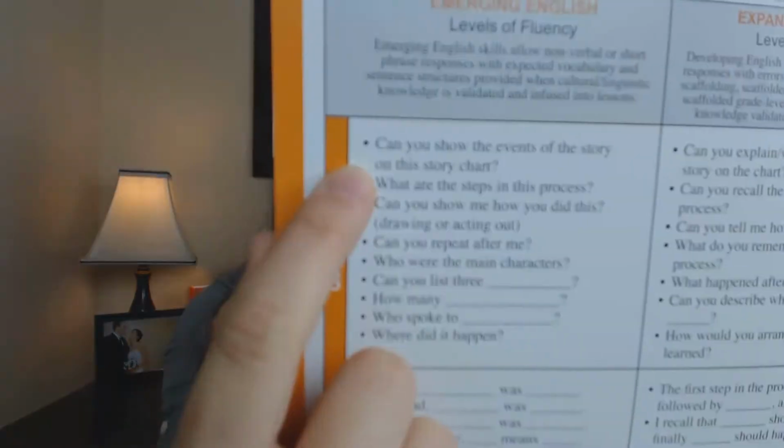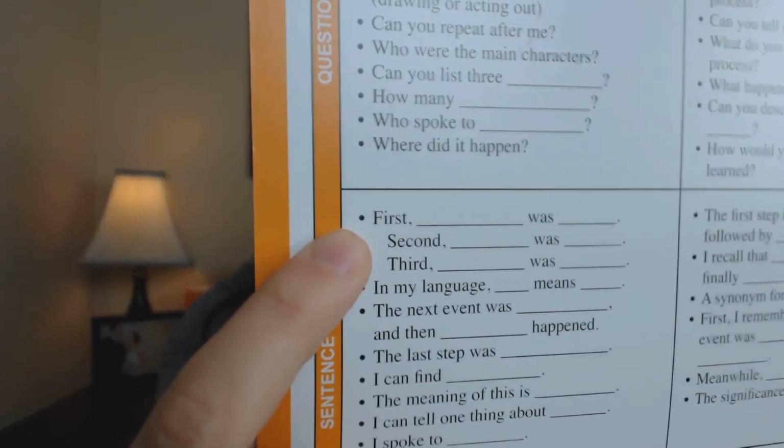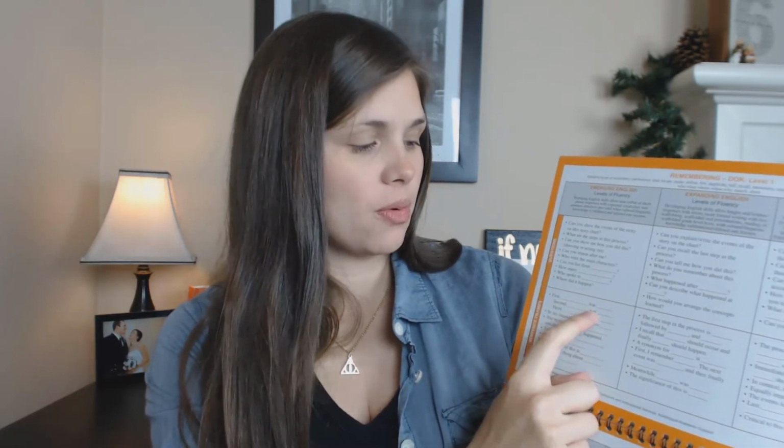This top one here says, can you show the events of the story on this story chart? So that's this question up here. This is a remembering question. Can you basically retell what happened? And so to give them support in answering that, I have a first blank was blank, second blank was blank. And so I could either do first Johnny was blank, second Pony Boy was blank, third Soda Pop was blank. So I could give them that level of support where I put the characters' names in there and I'm just wanting the students to recall the events of the story.